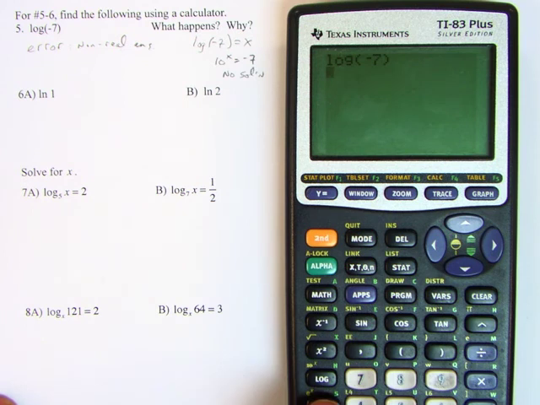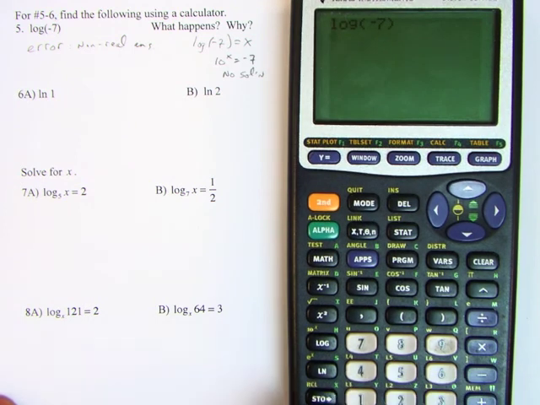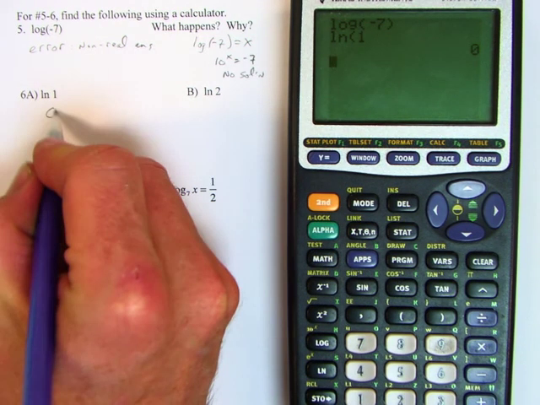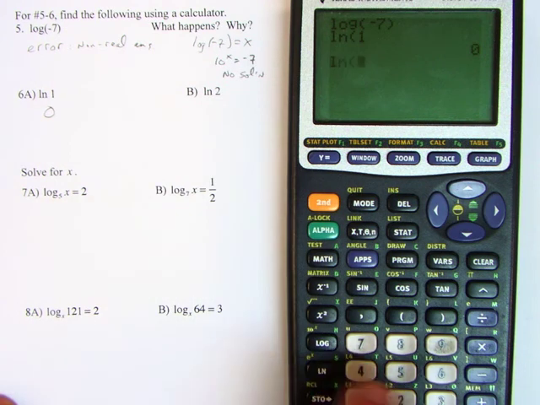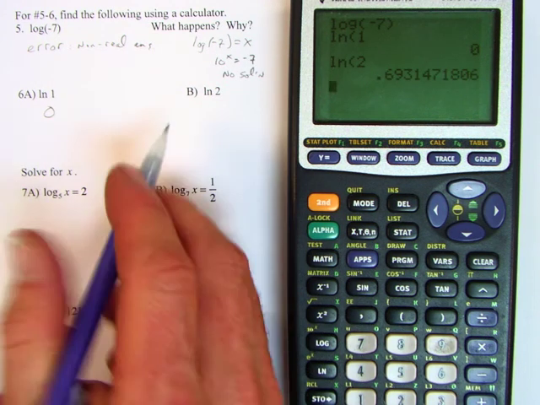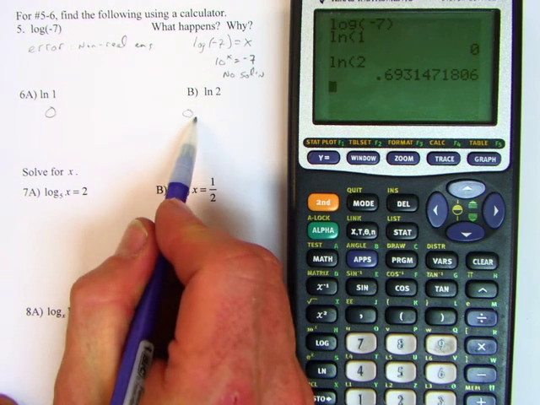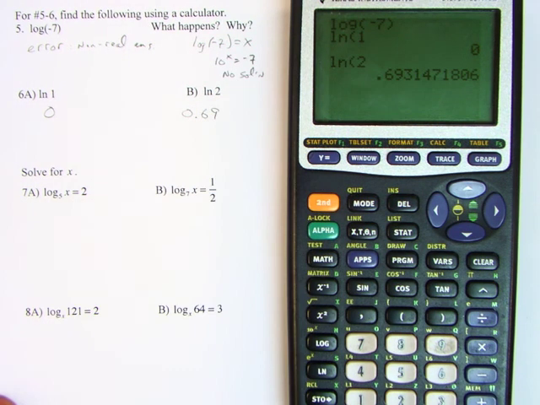When we do the next one, type in, so we could just hit quit or enter. We'll type in ln of 1. ln is right below that log key. ln 1, enter, and that gives you 0. This is just to make sure we can do this. ln of 2, and that gives you 0.69.